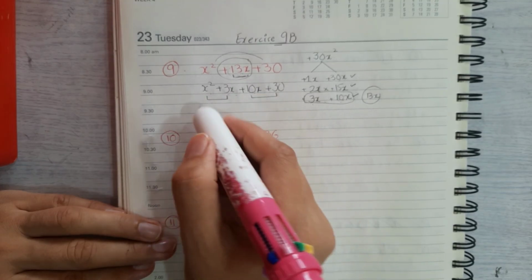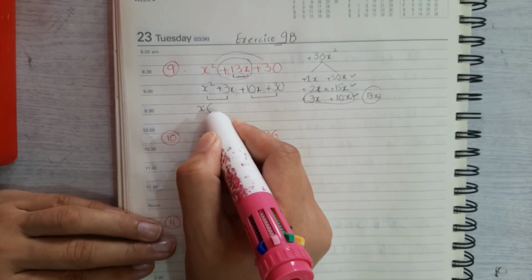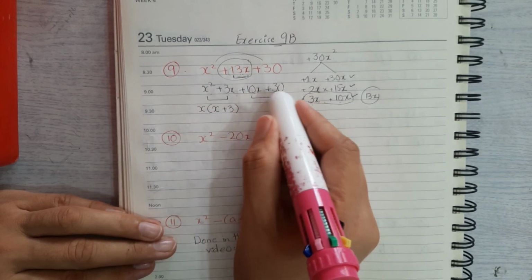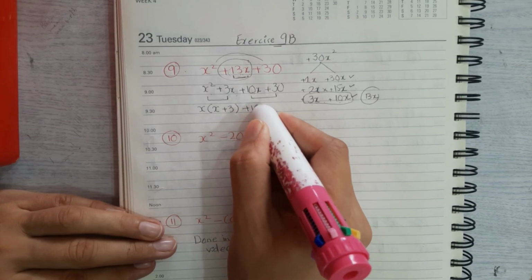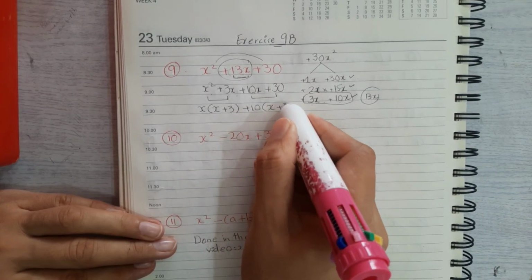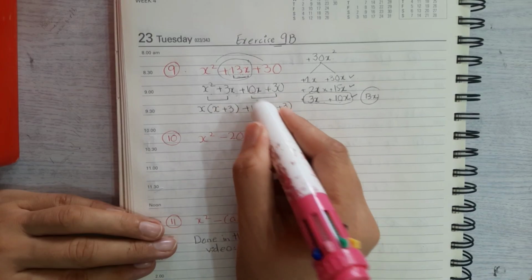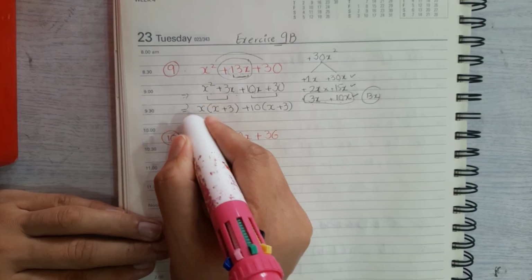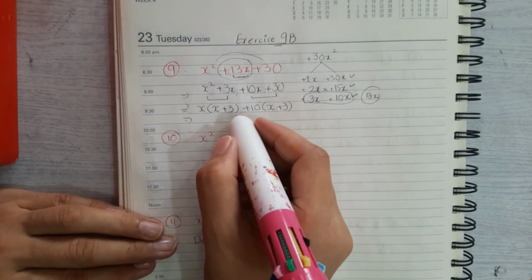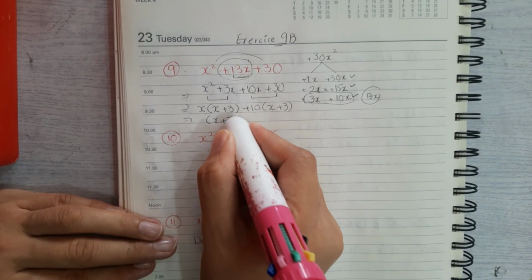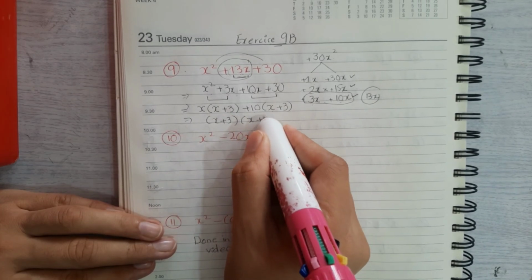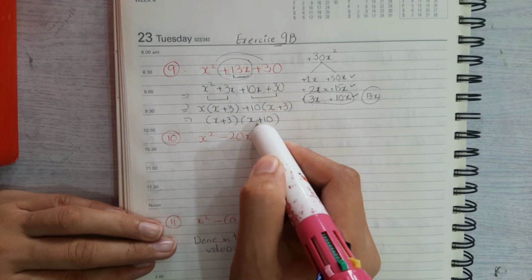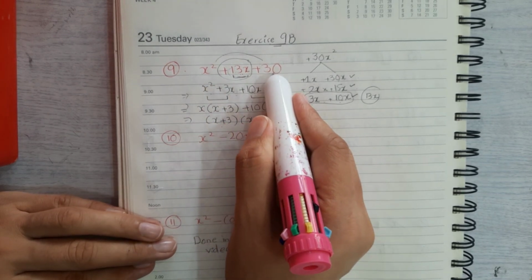Straightforward, do it like this. See, x is common in the first two terms, so in the bracket we will have x plus 3. And in this case I have 10 as the highest common factor, plus 10, and in the bracket I will have x plus 3. Why x plus 3? Because 10 multiplied by x is 10x, and 10 multiplied by 3 is 30. Now I got the same brackets. This one and this one are the same factors, so I will write x plus 3, and what remains is x plus 10. So these two are the factors of this, because when we multiply these two together, we will get this.